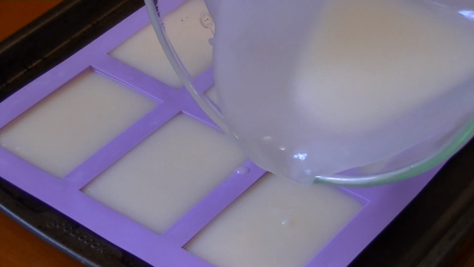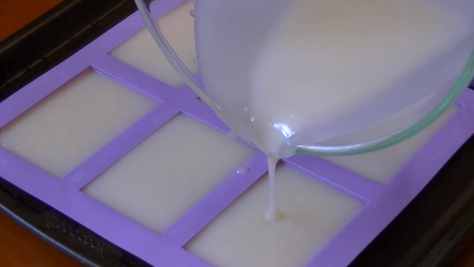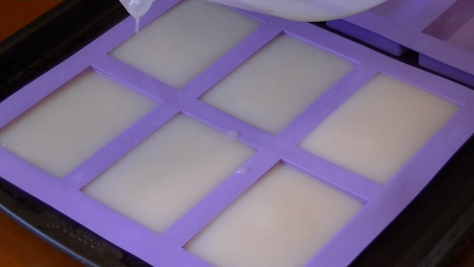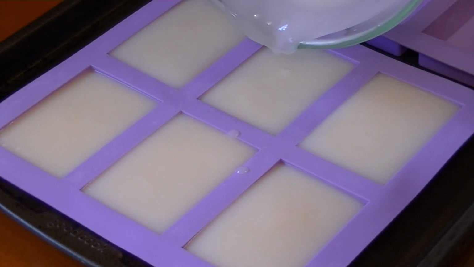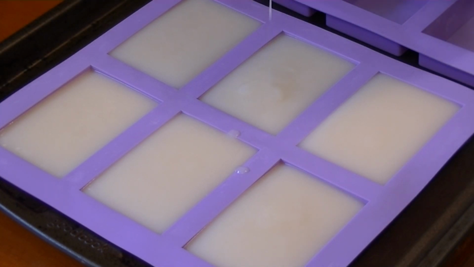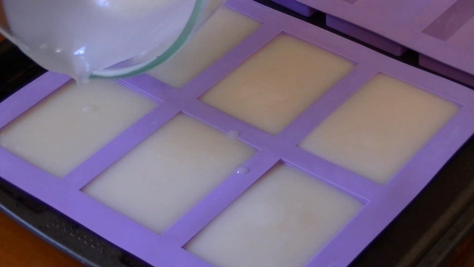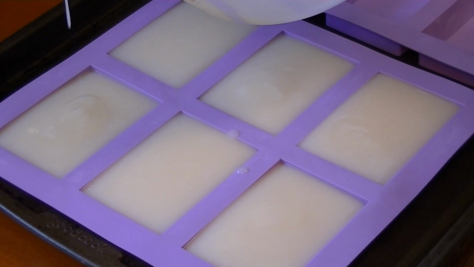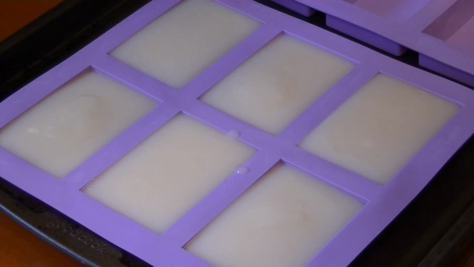I see there's just enough to make 6 of these, plus a little bit more. I'll probably pour this into just an empty mold. But you can see how it's starting to become like honey, or how it's thickening up, even on the top.